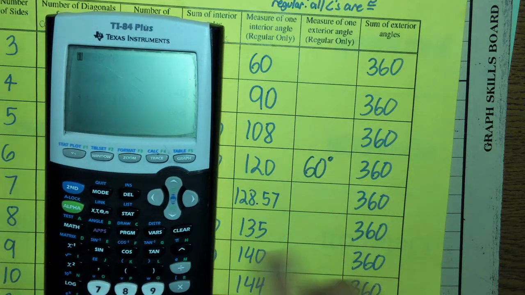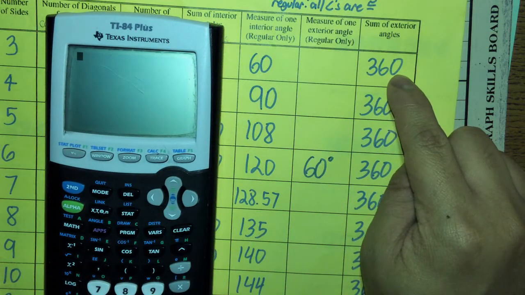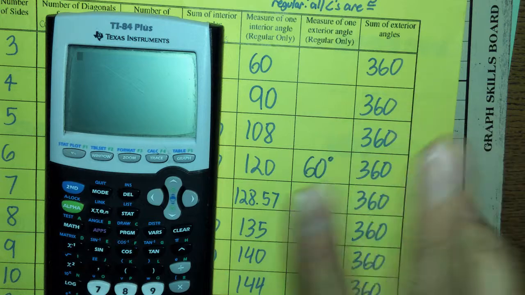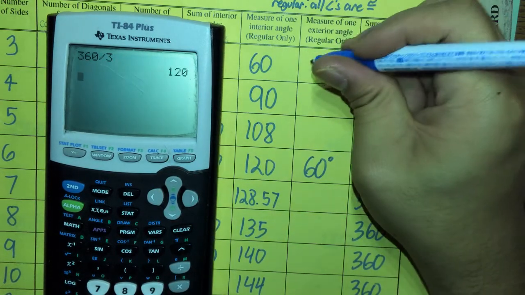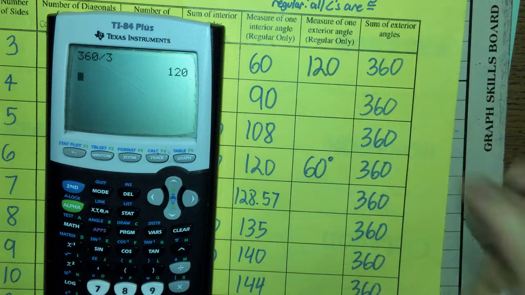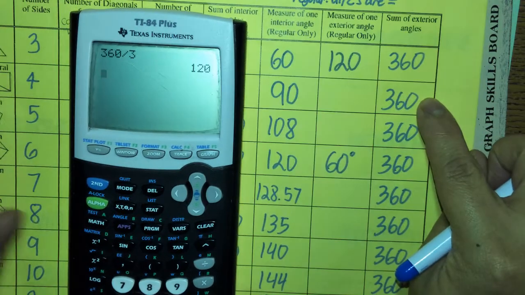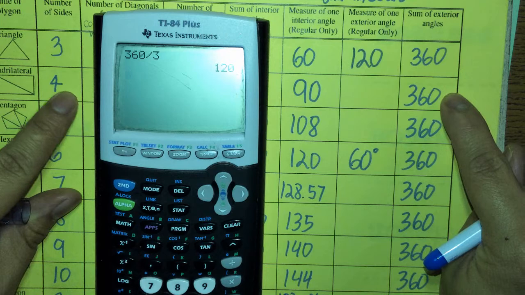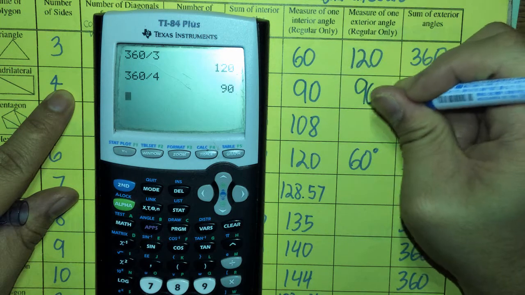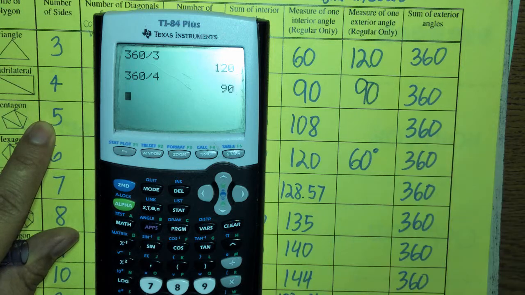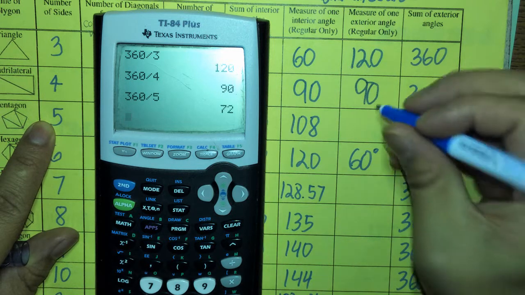So let's do that for the rest. Triangle, I have 360 to divide between the 3. That's 120. For quadrilateral, I have 4 over here. So 360 divided by 4 is 90. For pentagon, I have 5. 360 divided by 5 is 72.